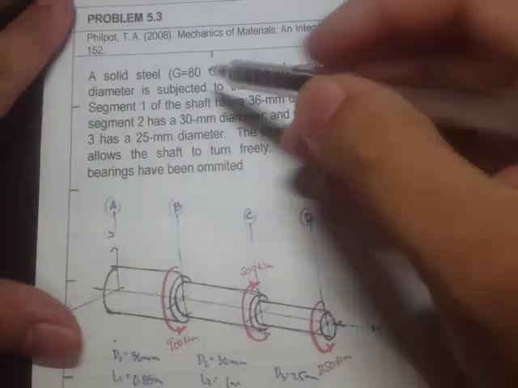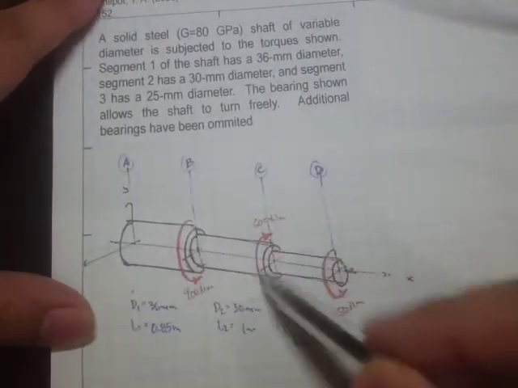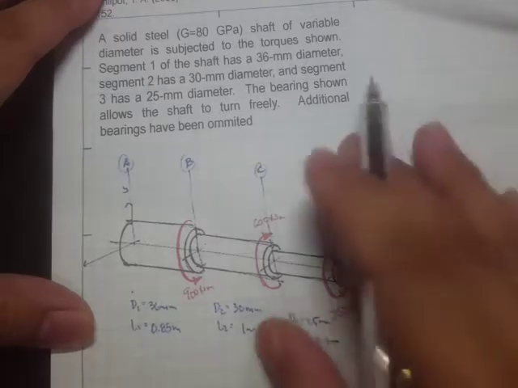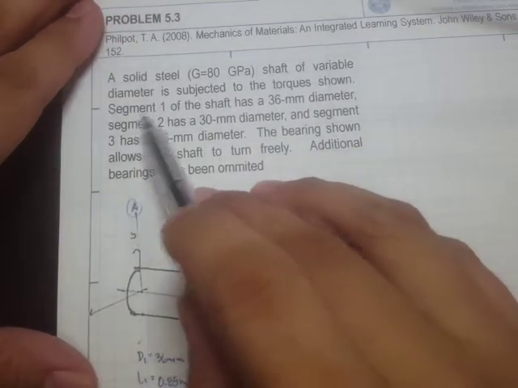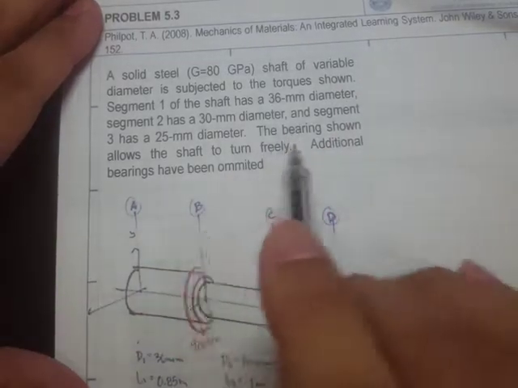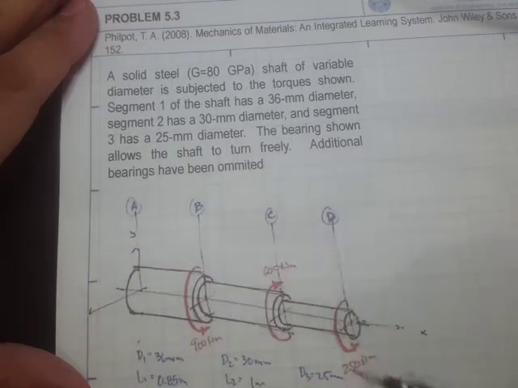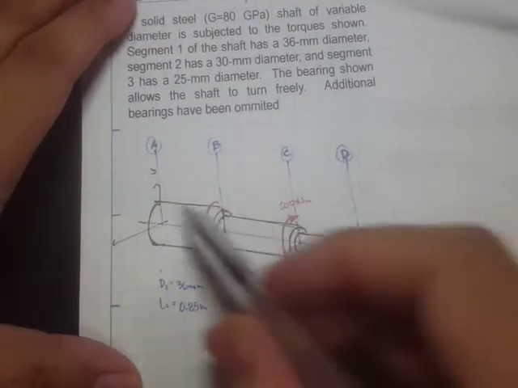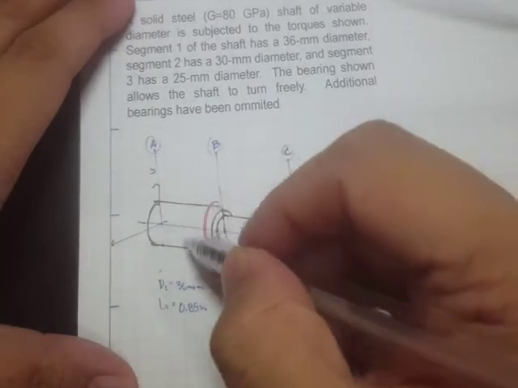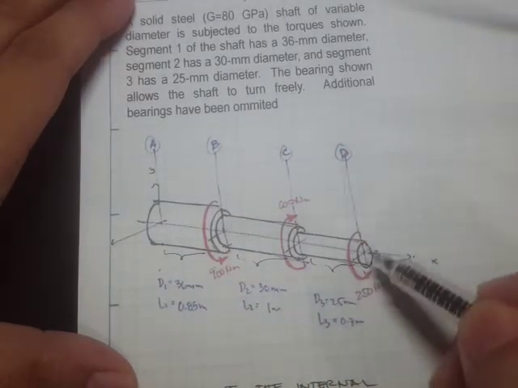The shaft of variable diameter is subjected to the torques as shown. So we have multiple loadings, I mean torques at multiple points. At segment number 1 of the shaft, it has a 36 mm diameter, segment number 2 has a 30 mm diameter, and segment number 3 has a 25 mm diameter. If this is our point A, point B, point C, and point D, here's our segment number 1, segment number 2, and segment number 3.